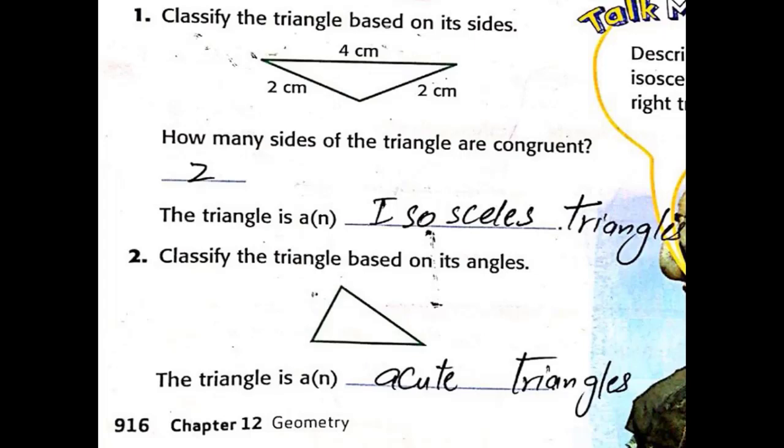Guided practice. Question number 1. Classify the triangle based on its sides. You can see a triangle in question number 1. Two sides are 2 centimeters and 2 centimeters, and the third side is 4 centimeters. They are asking how many sides of the triangle are congruent. In the given line, you will write 2, because one side is 2 centimeters, the other side is also 2 centimeters. So two sides are congruent. The triangle is an isosceles triangle. Why? Because a triangle in which two sides are equal is called an isosceles triangle. In the given line, you will write isosceles triangle.